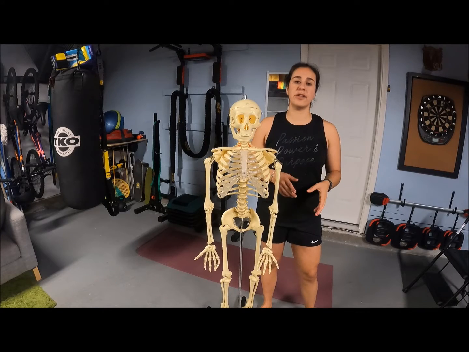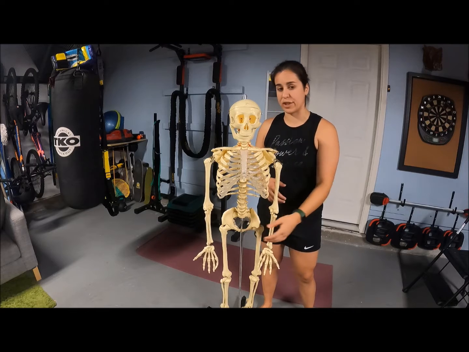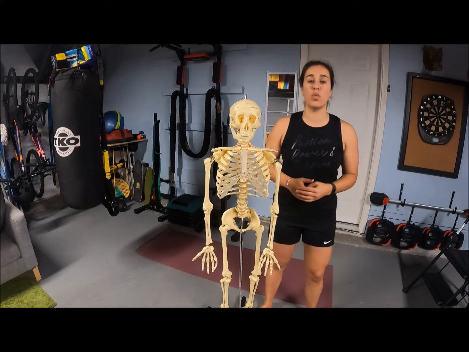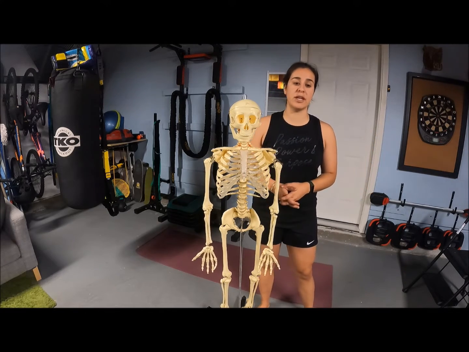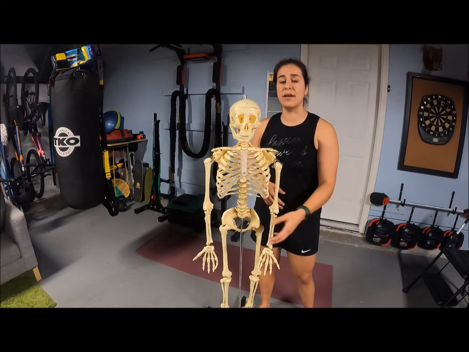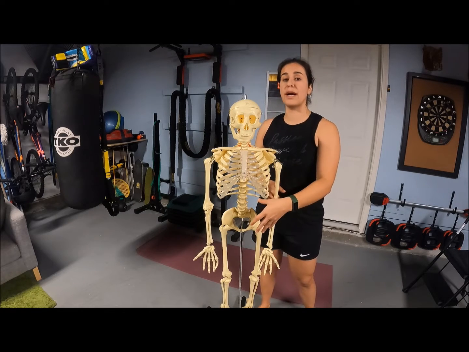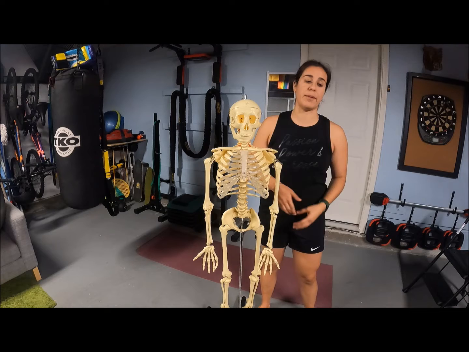Now we're going to talk about the iliopsoas. The iliopsoas is a muscle found in the anterior hip region. It is one of the muscles found in that region. There are many muscles in that region that are going to do the same action as it, but for the sake of this course, we are going to only work with the iliopsoas in regards to the anterior hip.